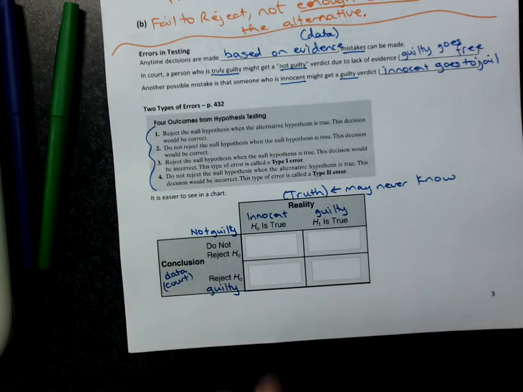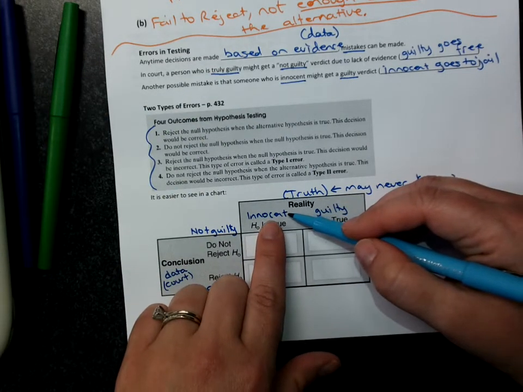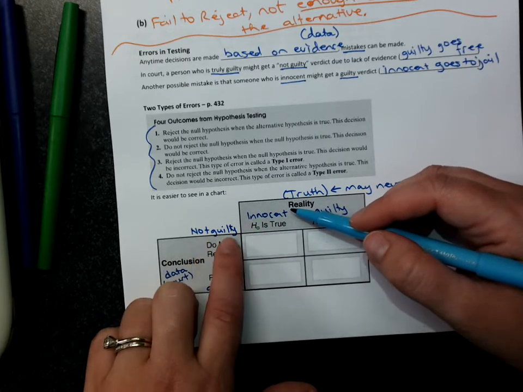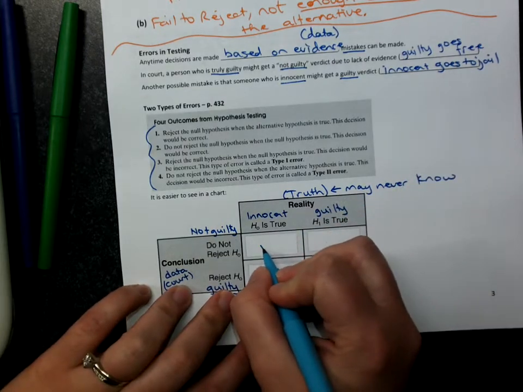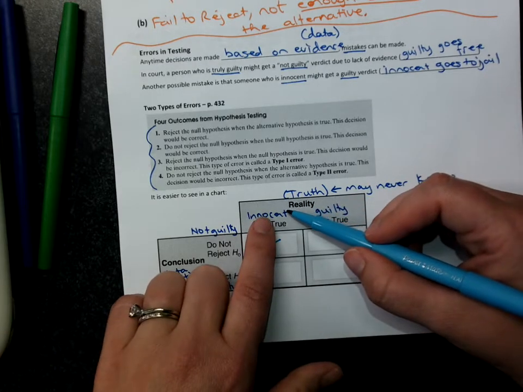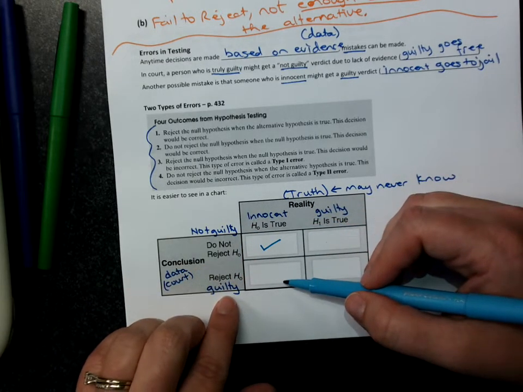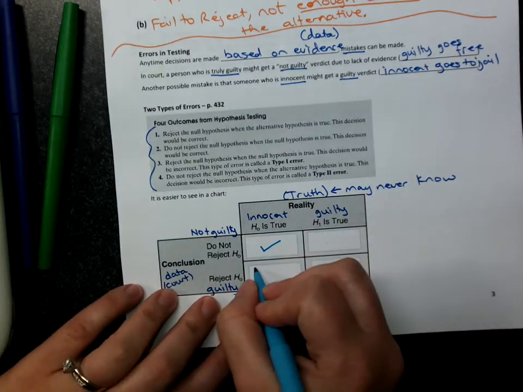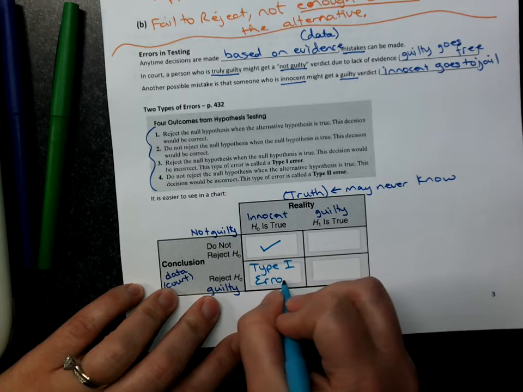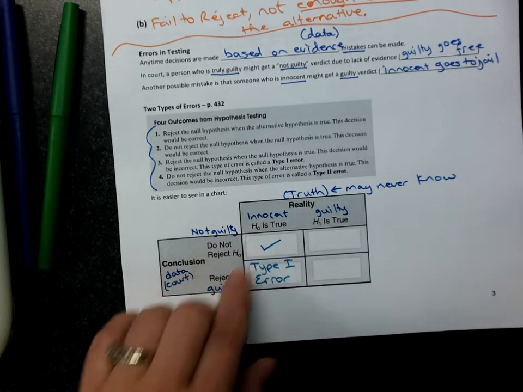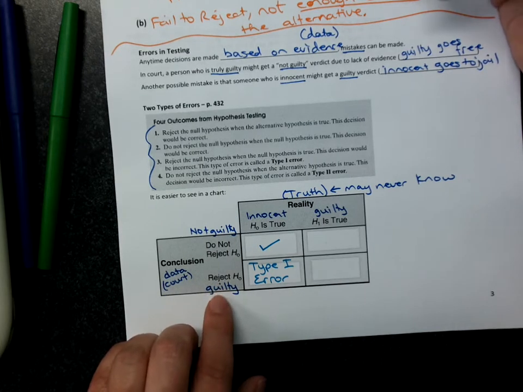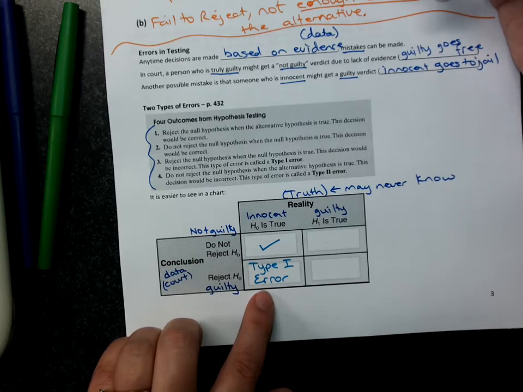So, let's think about this. If I am innocent, I should get a not guilty verdict. If I really didn't do it, I should get a not guilty verdict. So that would be a correct conclusion. If I'm innocent and I get a guilty verdict, that's not good. That's called a type 1 error. I'm innocent, but I got a guilty verdict. So that happens. If a guilty verdict happens, there's a chance that you made a type 1 error.